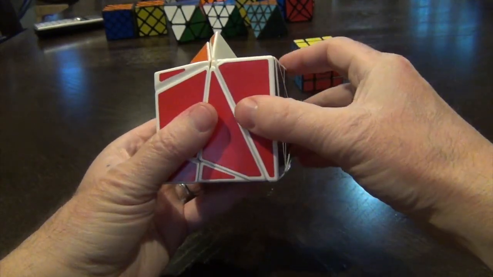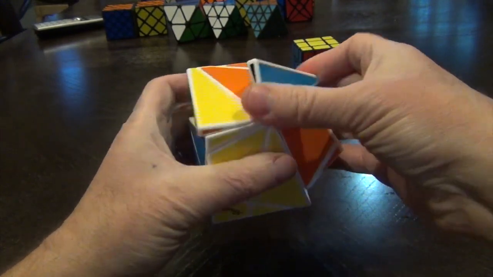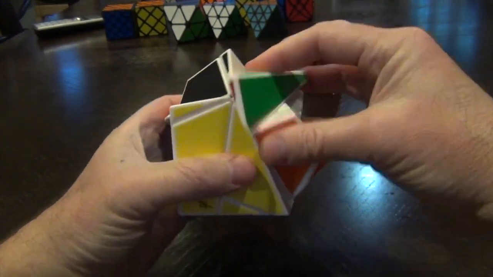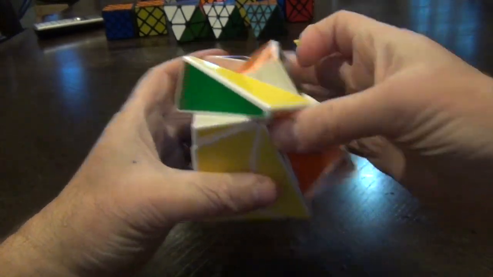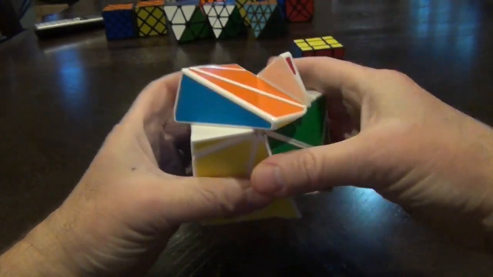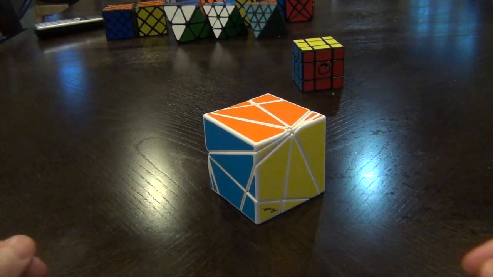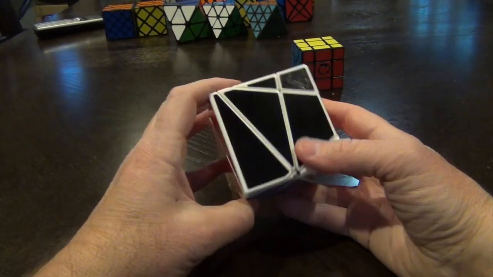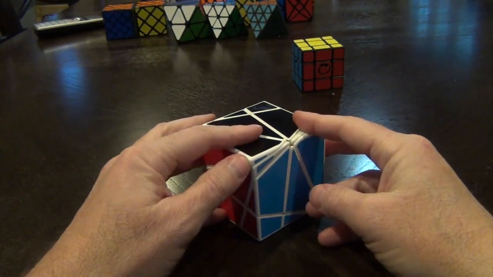You can see this is already in. Move this to the top. R, U, R, U, R, U, R, U, and R, and it's done. So, puzzle is solved. That's about all the kinds of algorithms and trials and tribulations that this puzzle is going to give you.